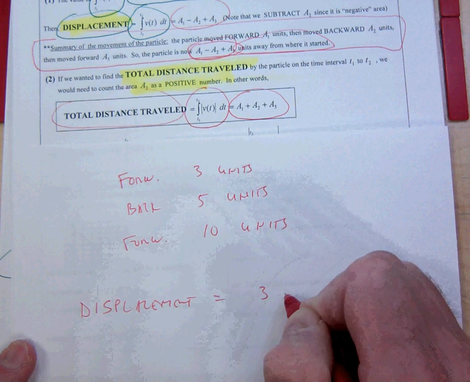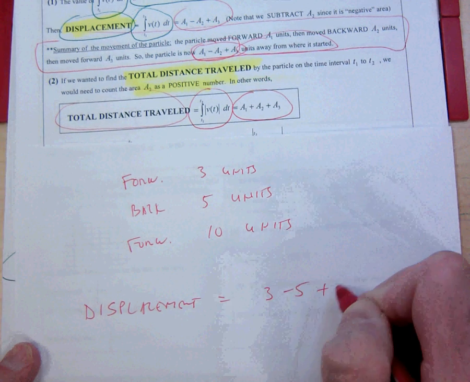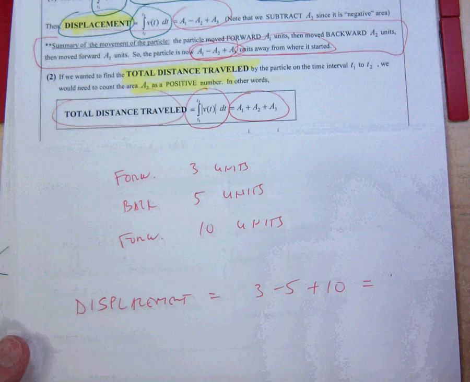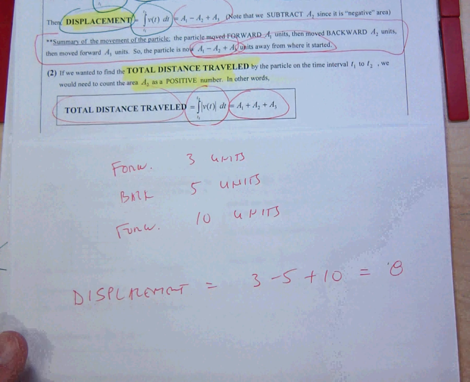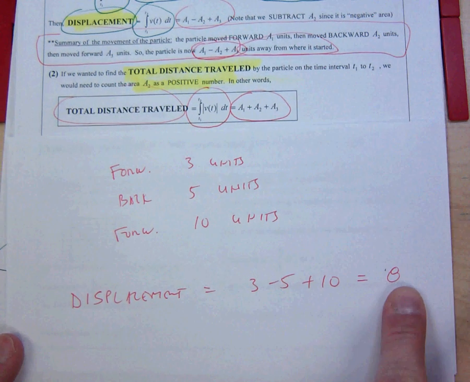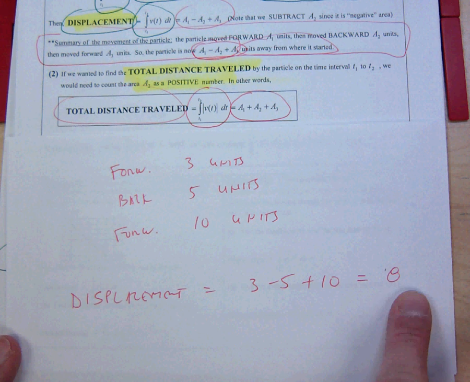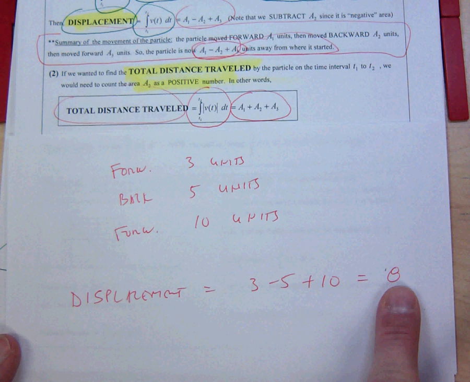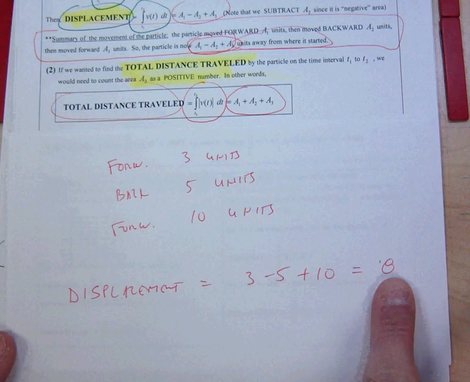Well, it went 3 forward, 5 back, and then 10 forward. And what does that equal? 8. So it's now 8 units forward from where it started. How do I know it's 8 units forward? Because displacement turned out to be what? Positive. So it's 8 units forward from where it started. That's what we mean by displacement.